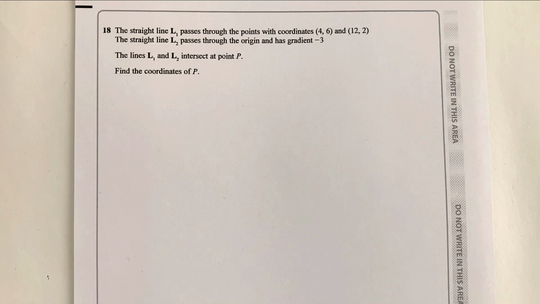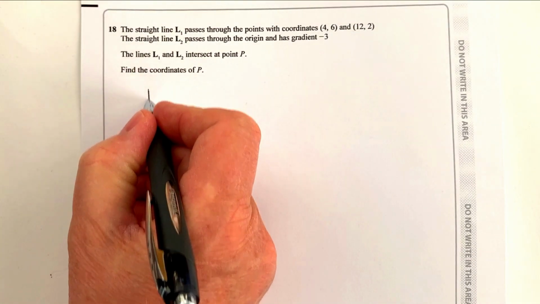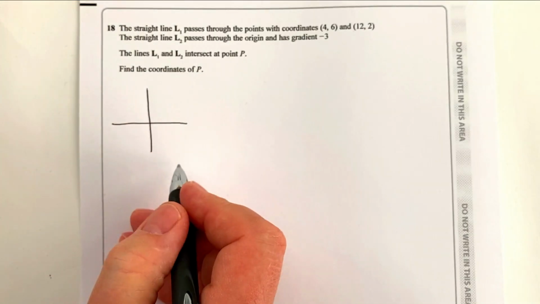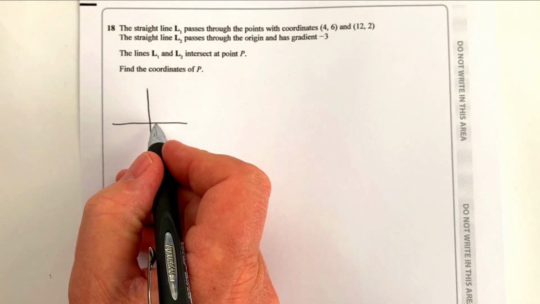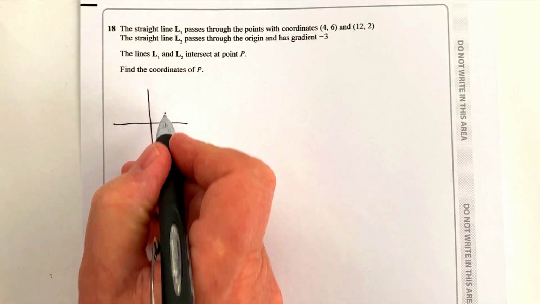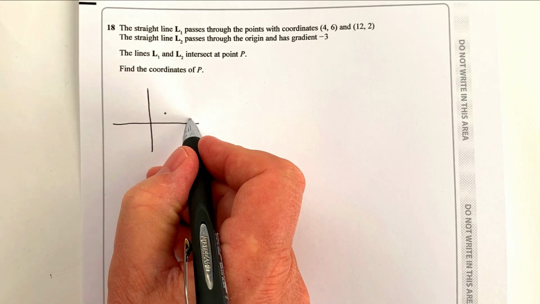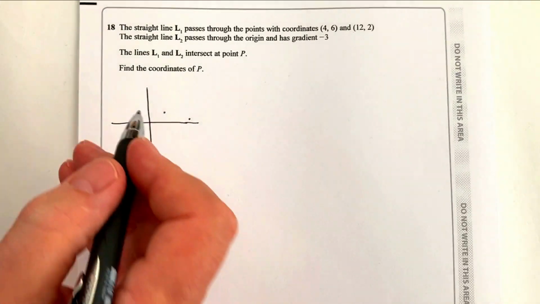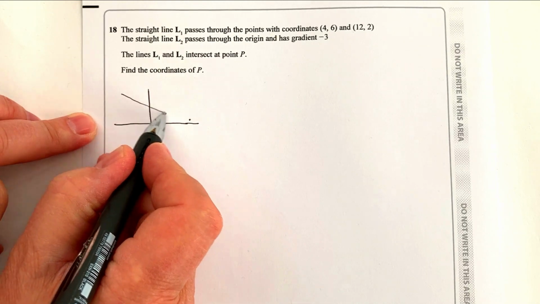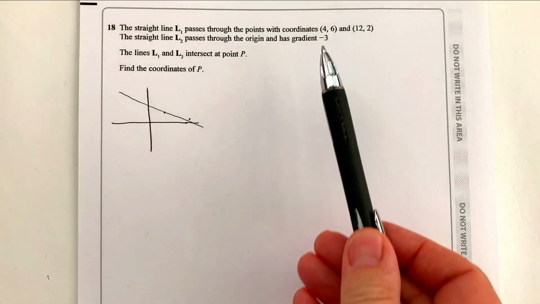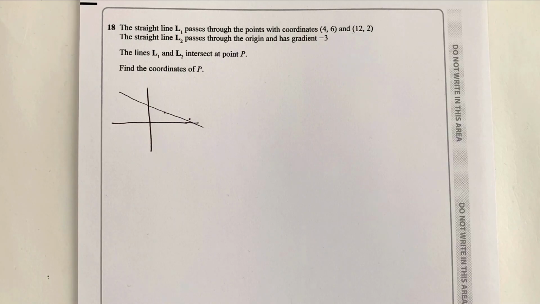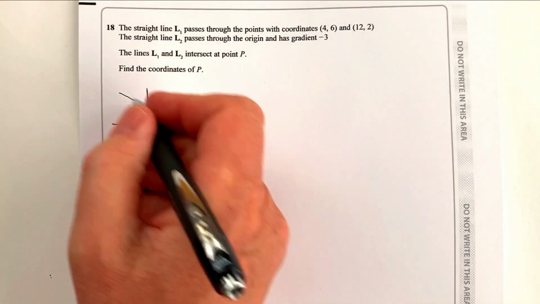Well, the reason they've told you that is because it's got basically a gradient, and it's probably likely we're going to need the gradient of it, because effectively, if you can imagine, we've got a grid there. So (4, 6) would be something like about there, and (12, 2) would be something like about there. Just by doing a brief sketch, I do know that the gradient of L1 is going to be a negative gradient. So just be aware of that.